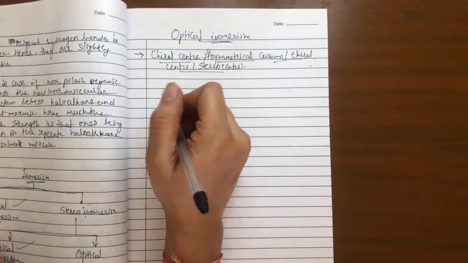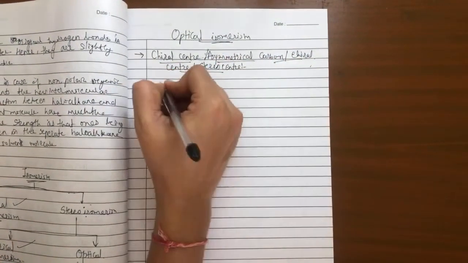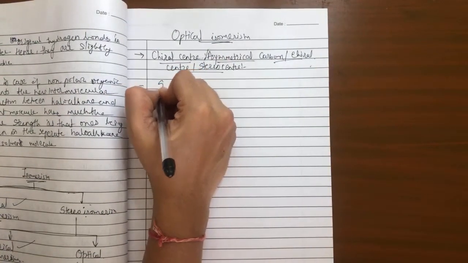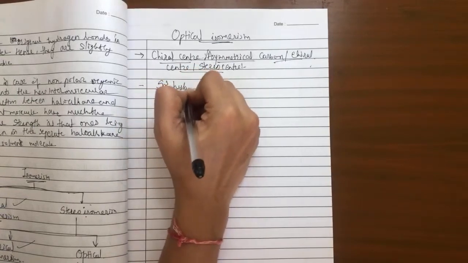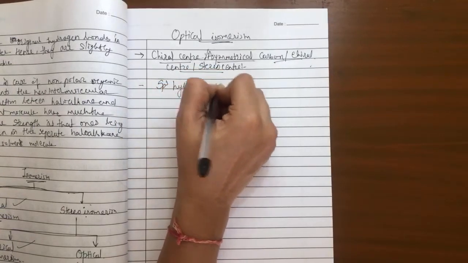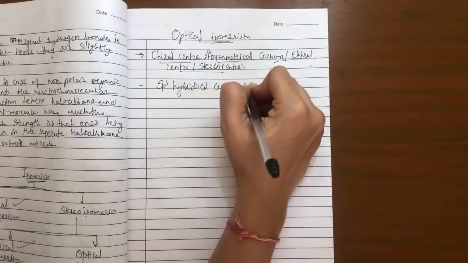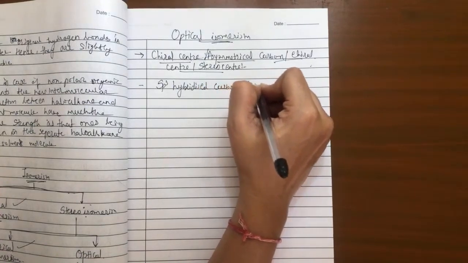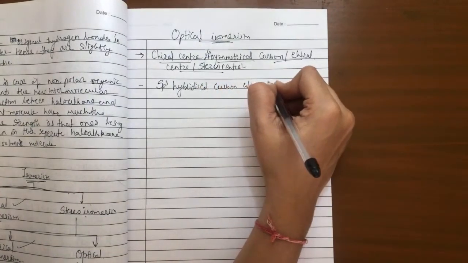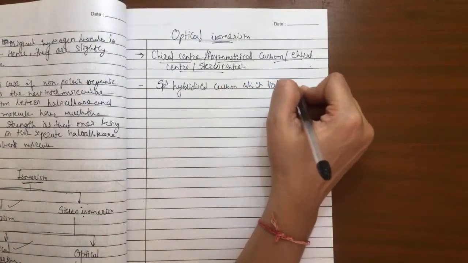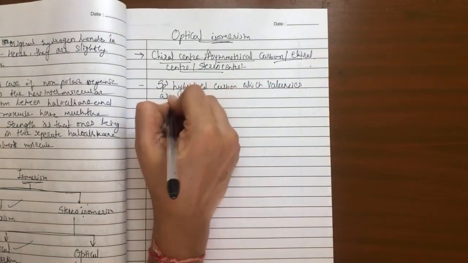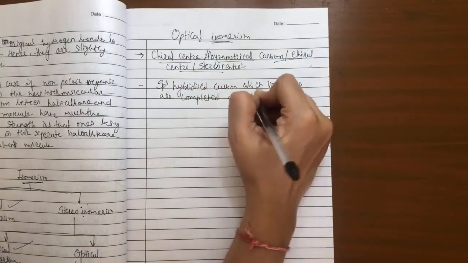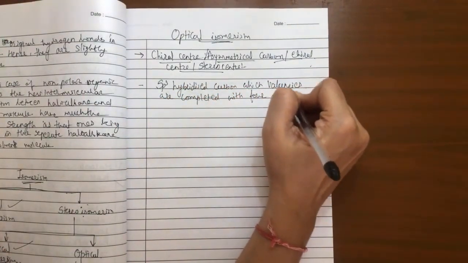Actually the chiral center or asymmetric carbon is the sp3 hybridized carbon whose valencies are completed with four different groups.